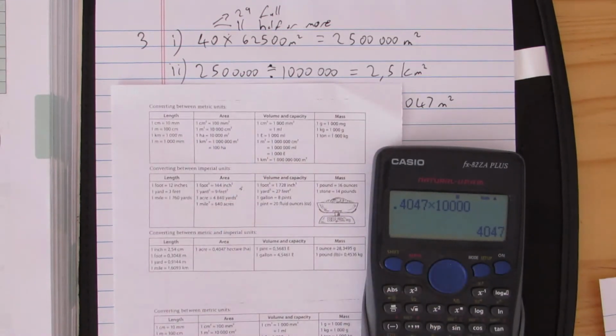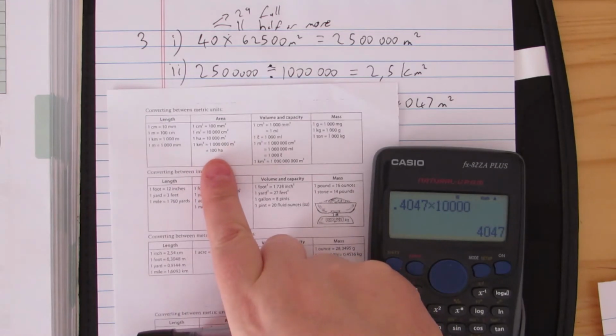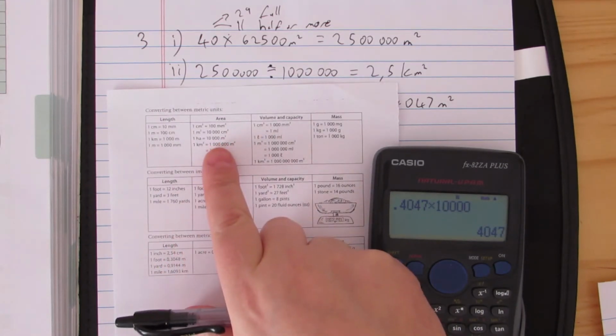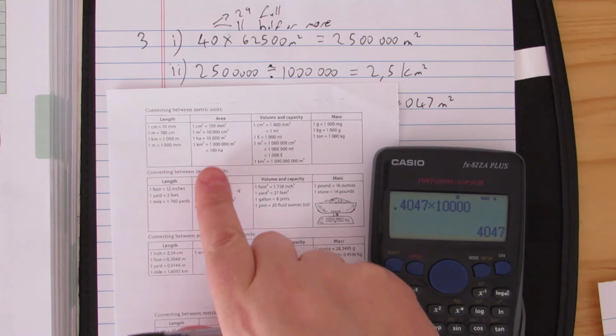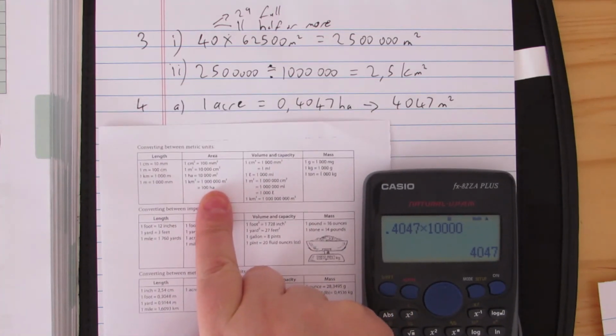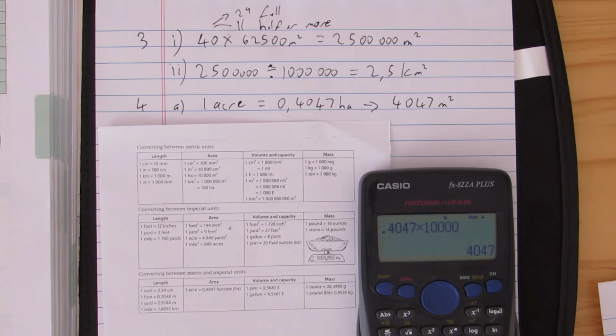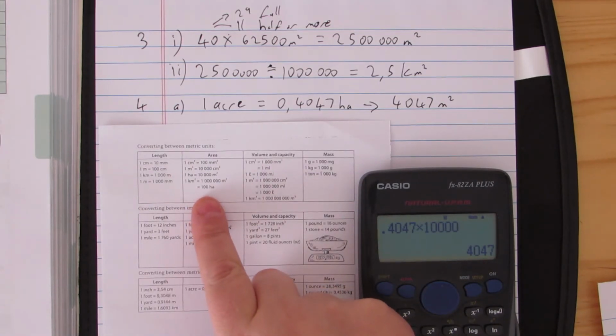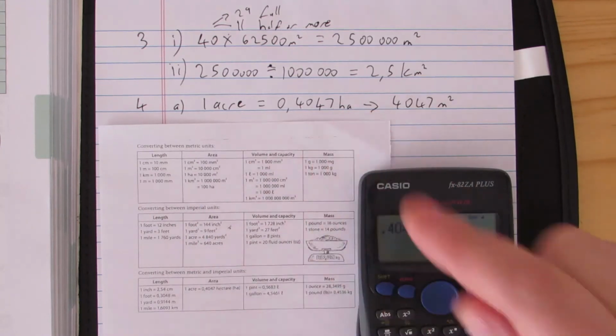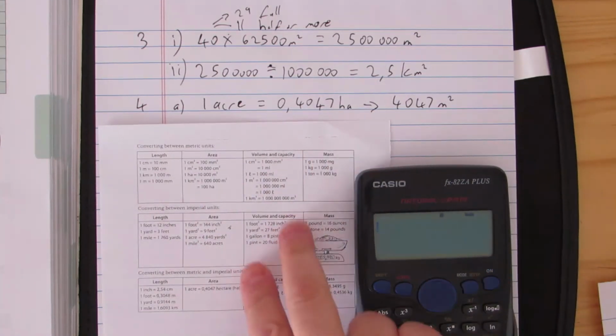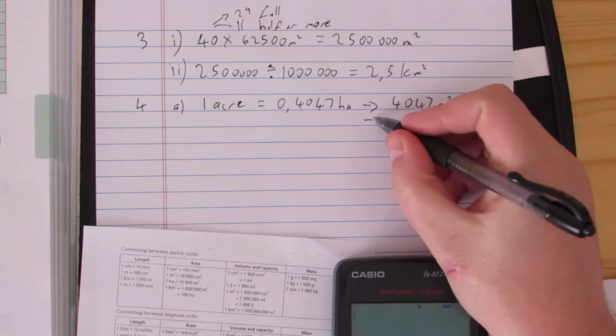My other conversion that I can use here is to convert my square meters to square kilometers, which is just dividing by 1,000,000 again. Or I can see that 100 hectares convert to a square kilometer. So I can always take my hectares and divide them by 100.